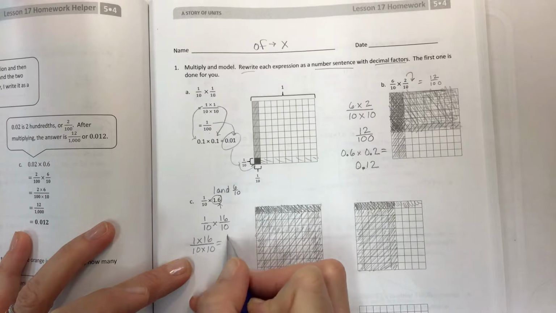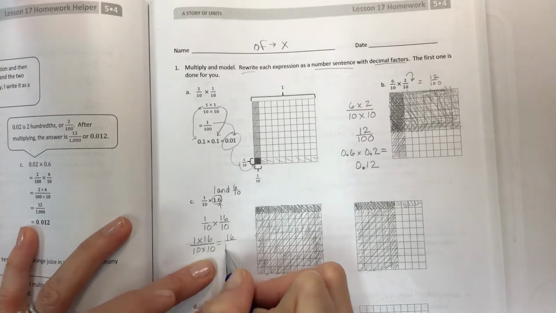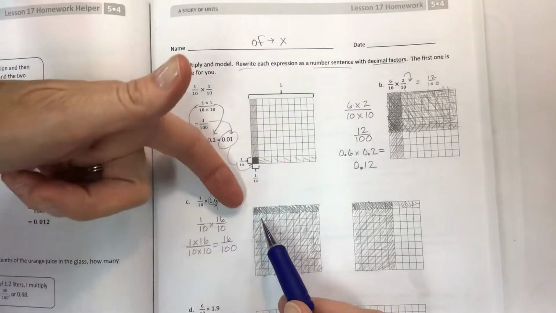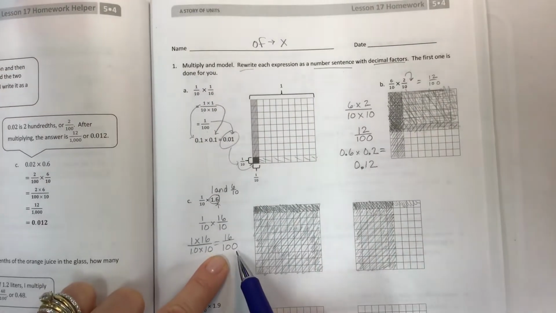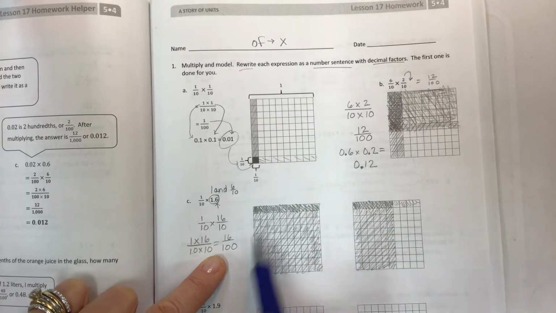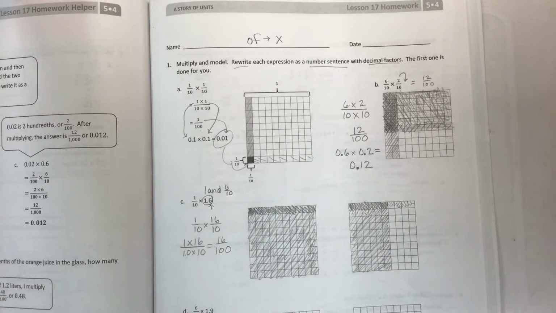1 times 16 is 16. 10 times 10 is 100. Now that would make sense. This is 10 here. Plus 6 is 16. Out of 100, this being the one whole.